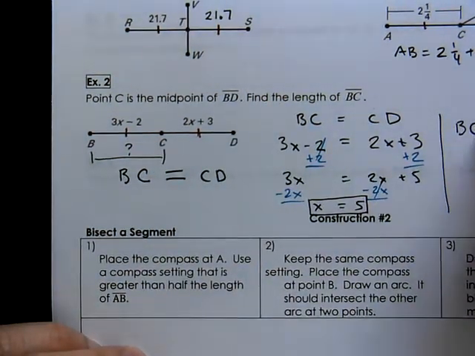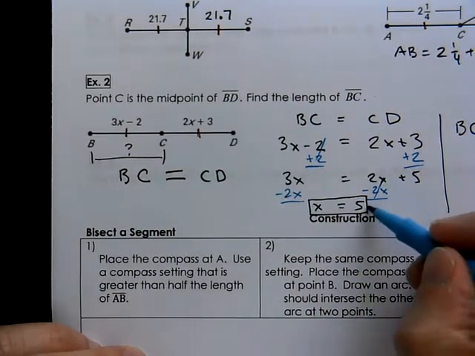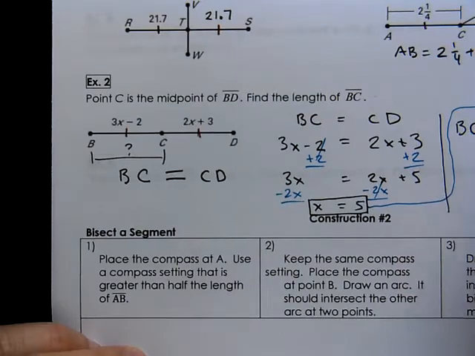So the length of BC, which is represented by 3x minus 2, we're going to take that value of 5 and plug it in. So 3 times 5 and then minus 2 will give us a result of 13. There it is, our final answer.